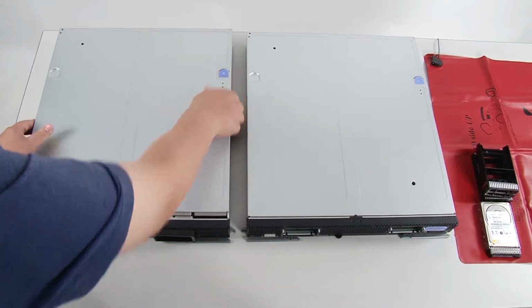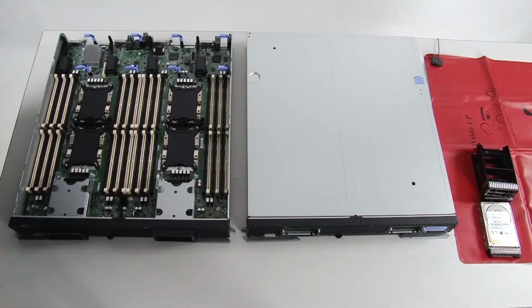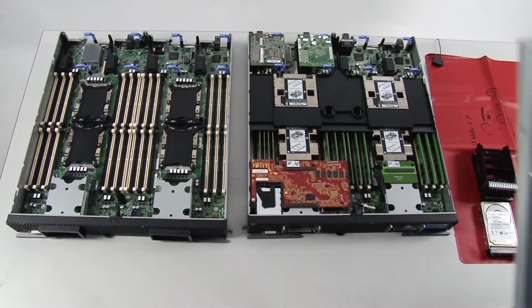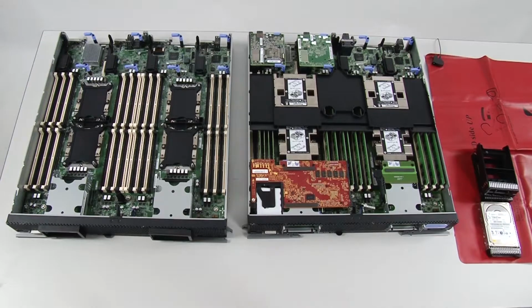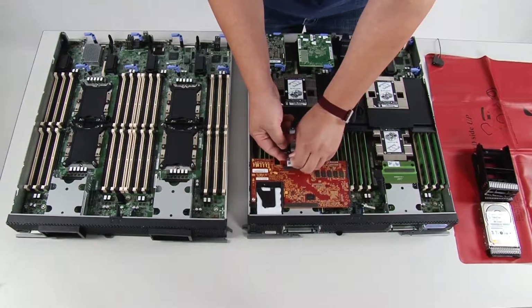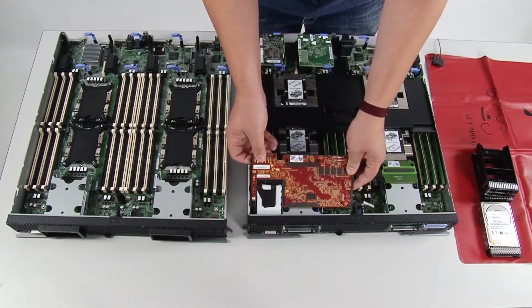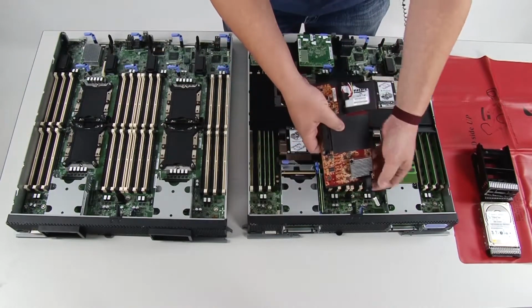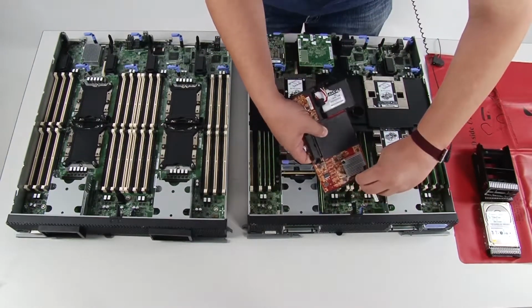Remove the covers from both compute nodes. Keep the cover that comes with the replacement system board assembly for reference and reinstall it on the defective system board assembly prior to returning the defective system board assembly. If a RAID adapter is installed in the defective system board assembly, remove it and set it aside on a static protective surface.